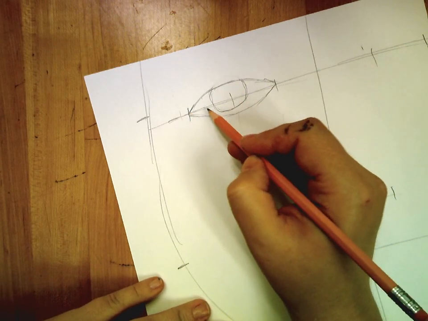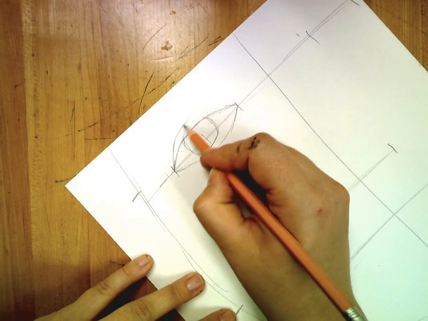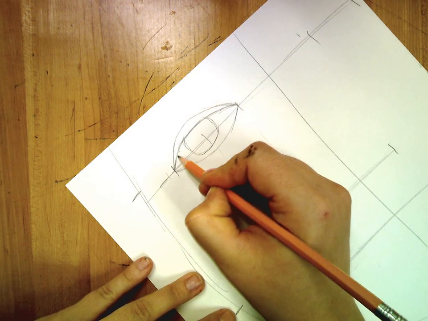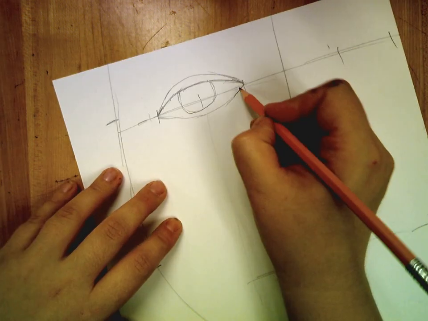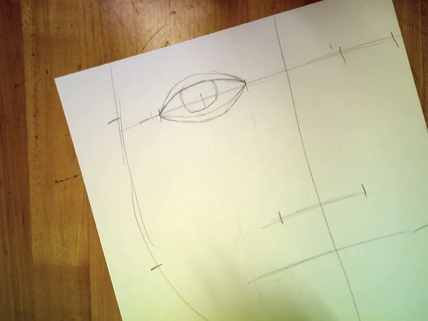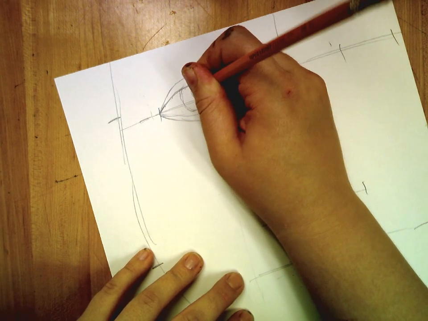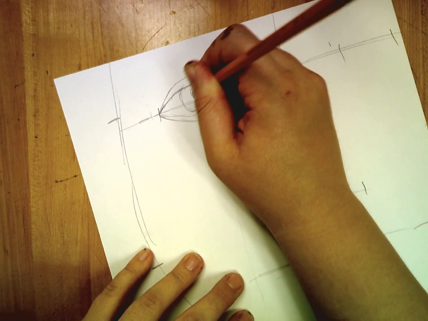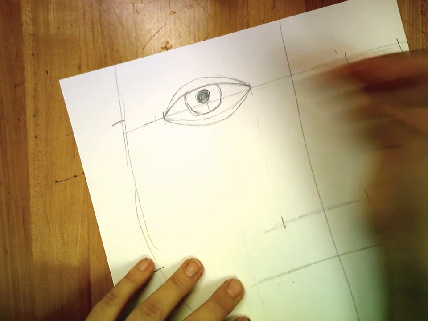Now, above and below are your eyelids. These are kind of moon-shaped. See how they come to a point at the edges? They get wider at the center. Okay, do the same thing on the bottom, where it's that moon shape. Okay, then you're going to draw your iris inside. It's a circle that is concentric to your outside circle. So it's in the center.